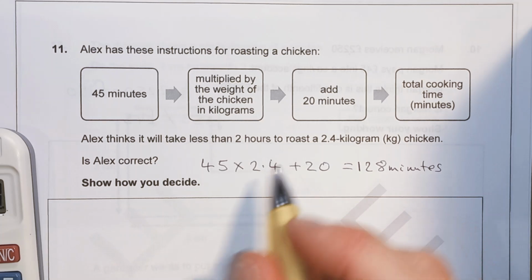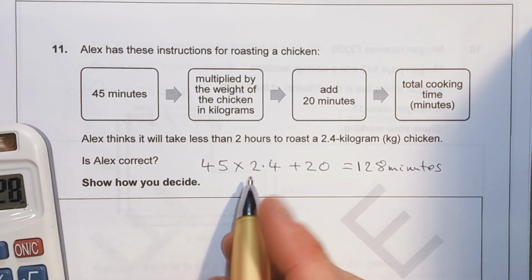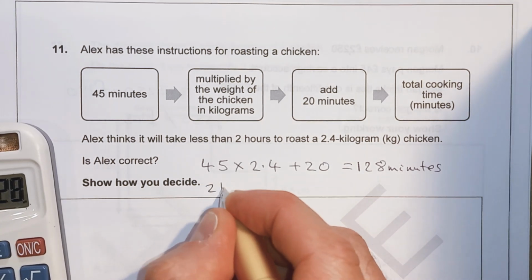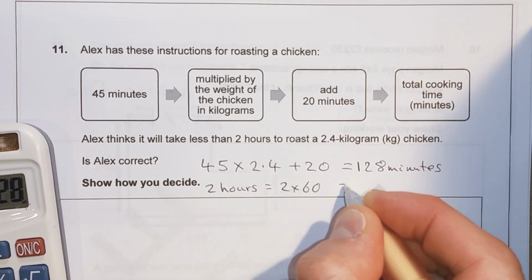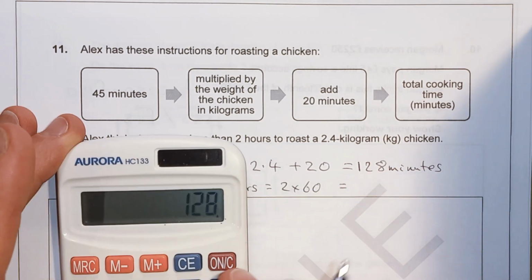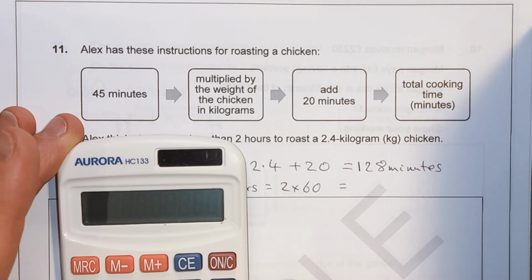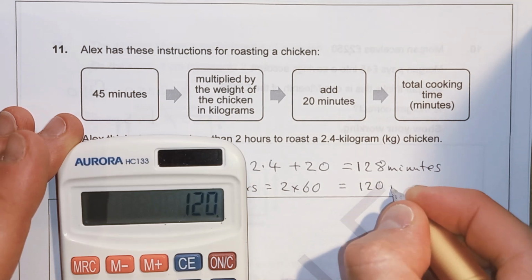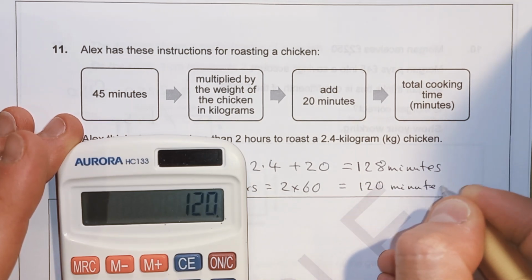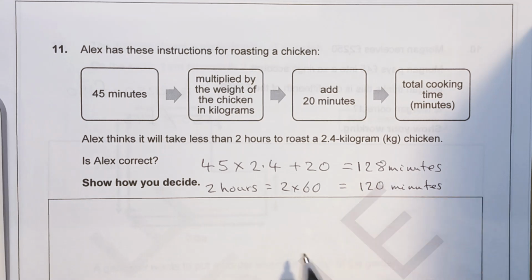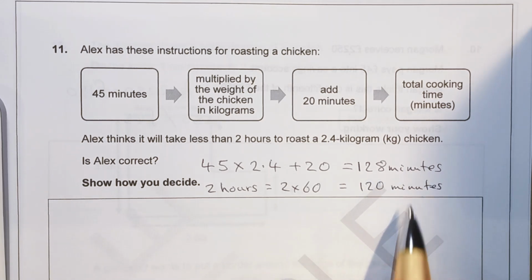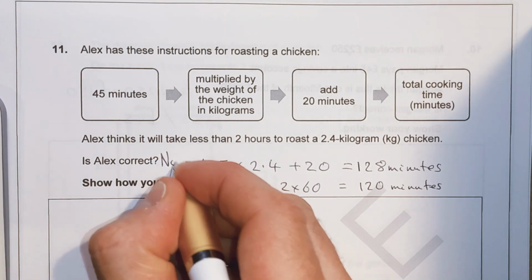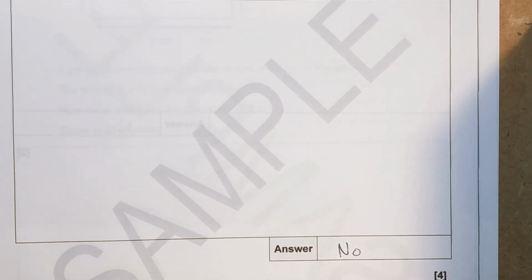minutes. Alex thinks it will take less than 2 hours. Well, 2 hours is 2 times 60, because there's 60 minutes in an hour, which is 120 minutes. So, does it take less than 2 hours? Well, no, it's more than 2 hours. So is Alex correct? No. We can write that down here.